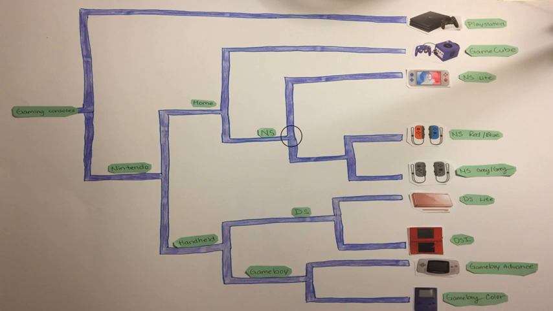When it comes to branch length, you can see that the DS Lite and the DSi branch length is shorter than that of the Game Boy Color and Game Boy Advance. That is because the divergence to the DS Lite and to the DSi happened more recently than the divergence of the Game Boy Color and Advance.